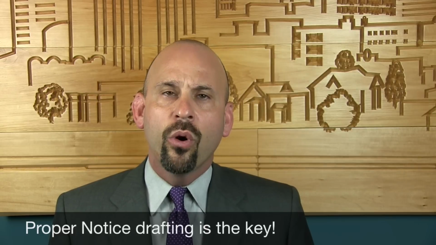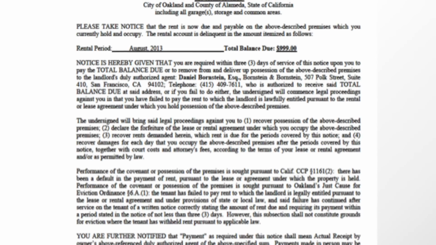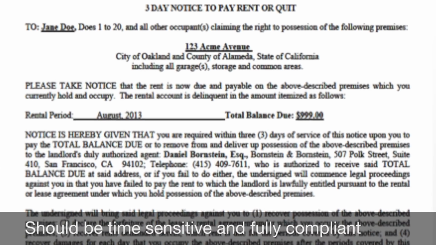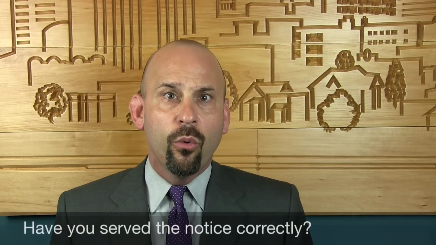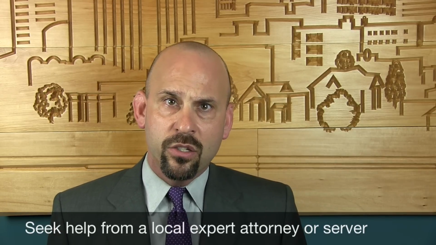What you need to recognize is that in unlawful detainer or eviction cases, the notice and the proper drafting and servicing of the notice is essential. You want to make sure you have a properly drafted notice that is time sensitive and compliant with the current status of the law. Once prepared, you need to make sure you serve the notice correctly. Many tenant attorneys will cause you to lose your case and have to redo it simply because you have not drafted or served the notice correctly. My recommendation is that if you haven't done this before, you go to an attorney and/or a licensed process server to make sure this process is done accurately.